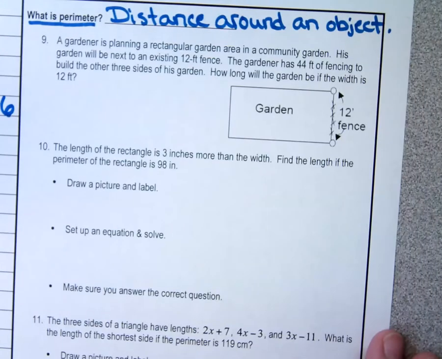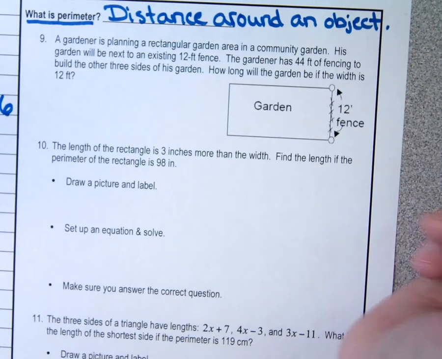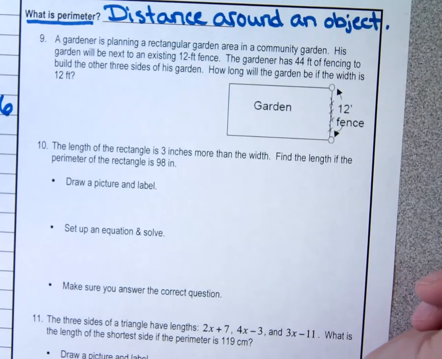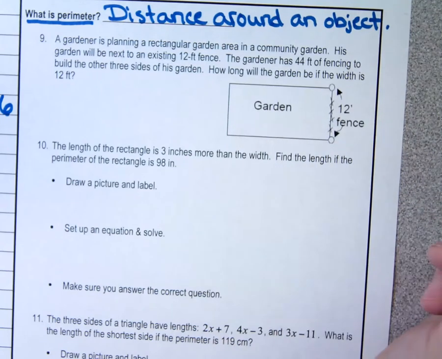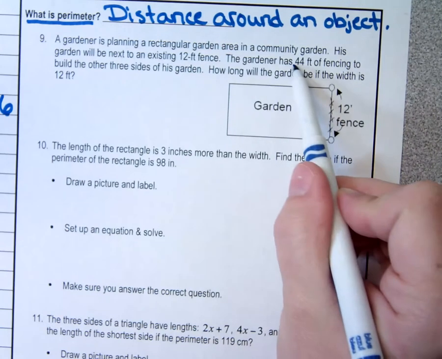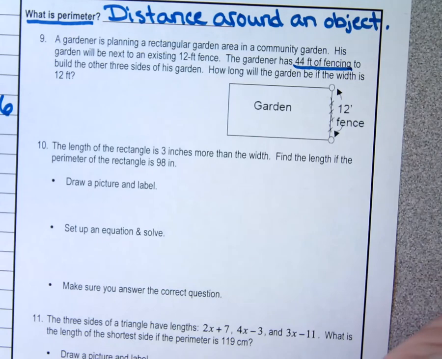All right, let's look at problem number 9. It says a gardener is planting a rectangular garden area in a community garden. His garden will be next to an existing 12-foot fence. So here's that 12-foot fence his garden is going to be up against. The gardener has 44 feet of fencing to build the other 3 sides of his garden. How long will the garden be if the width is 12 feet?